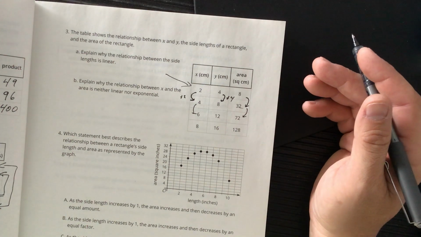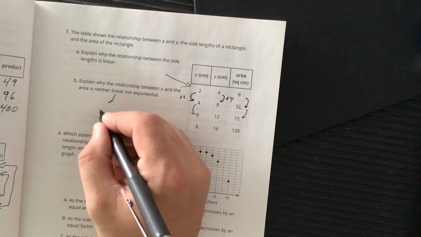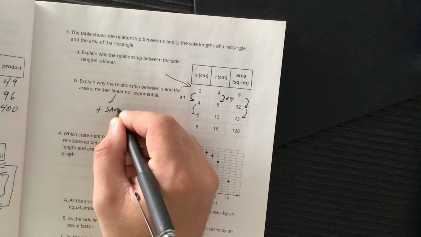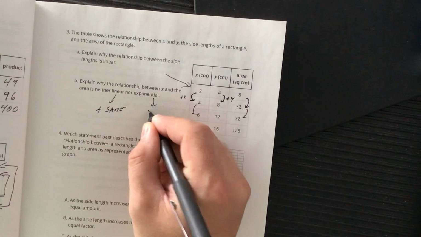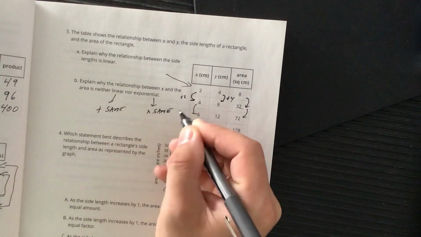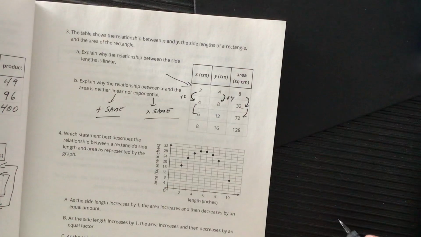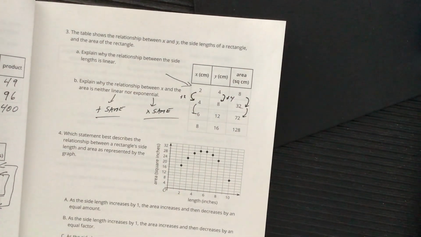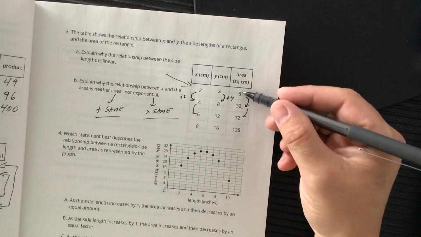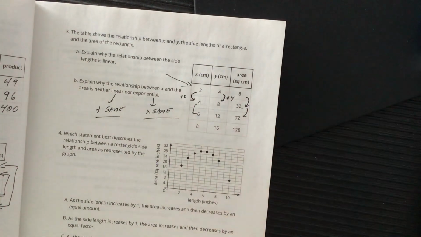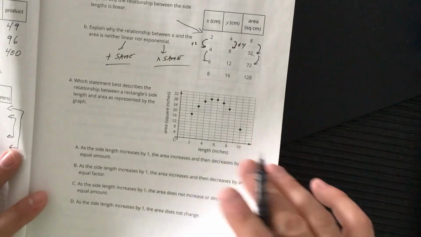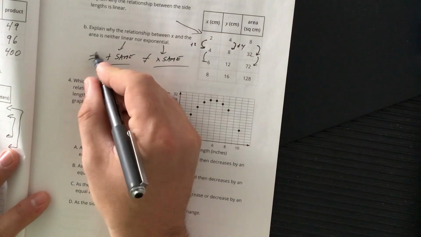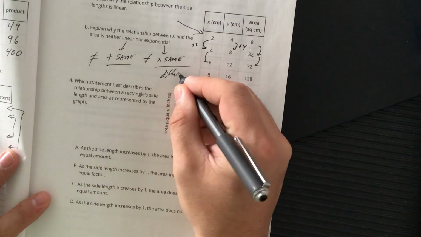So it's not multiplied by the same. So it's not adding the same. It's not multiplying the same. So it is not either. Different factors each time. 32 divided by 8 is different than 72 divided by 32. Not equal, different factors.